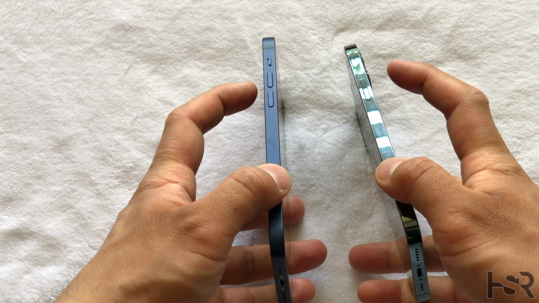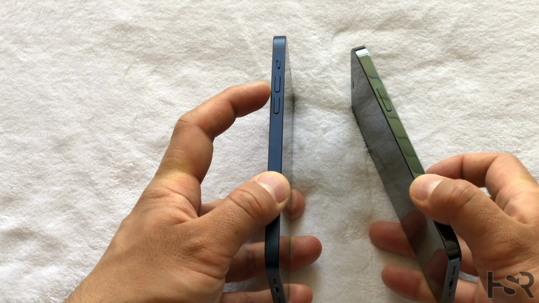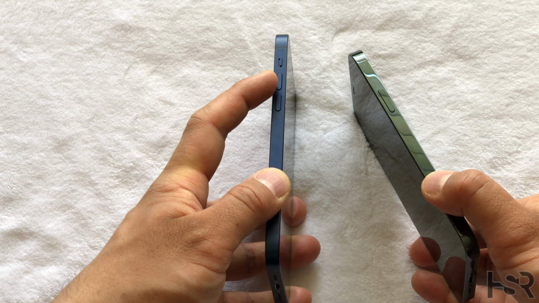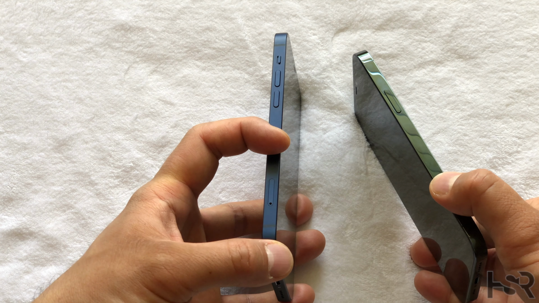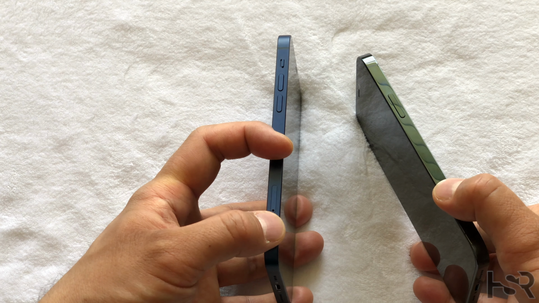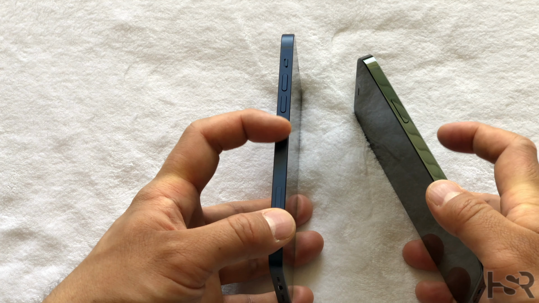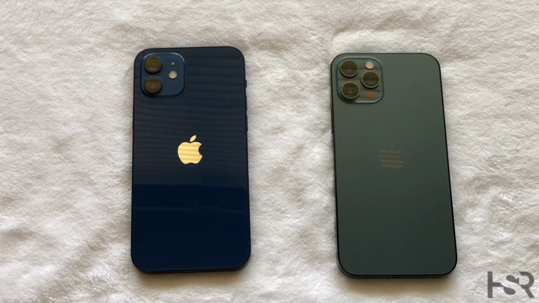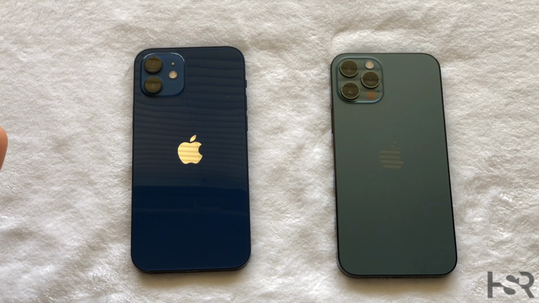You'll notice the iPhone 12 Pro, which is here, has a shiny, whereas the iPhone 12 has a matte bezel, let's say. And now that's due to it having an aluminum side, and this has stainless steel. Okay, they're both in blue. Okay, so they're calling it different blues. So that's a blue and that's a Pacific blue. Now that's the only difference.